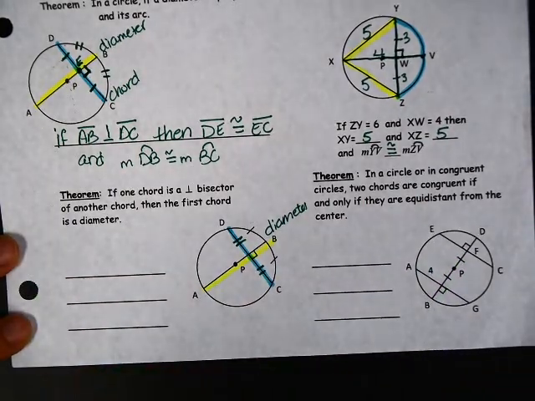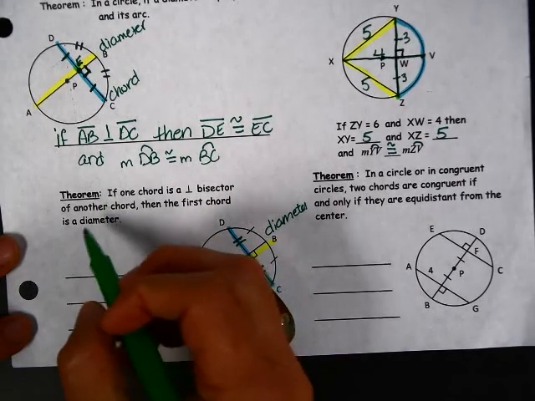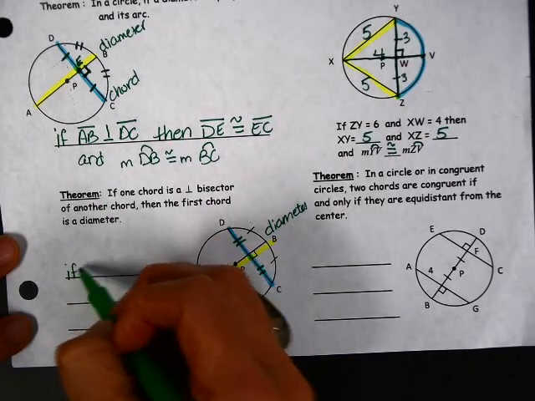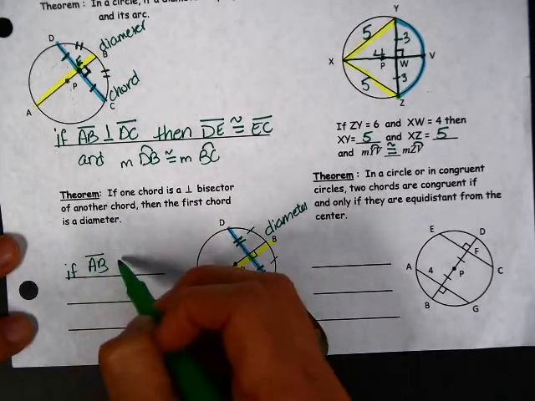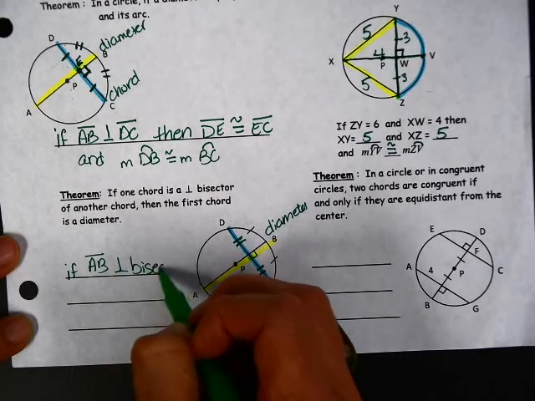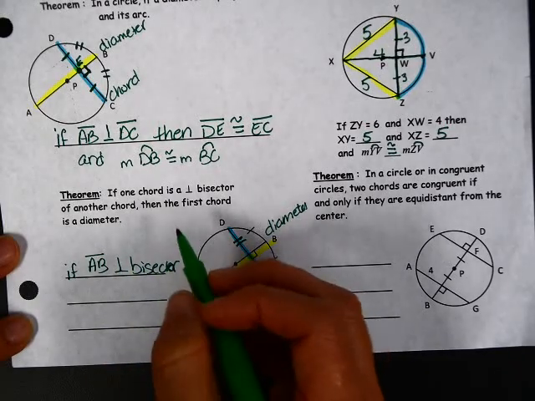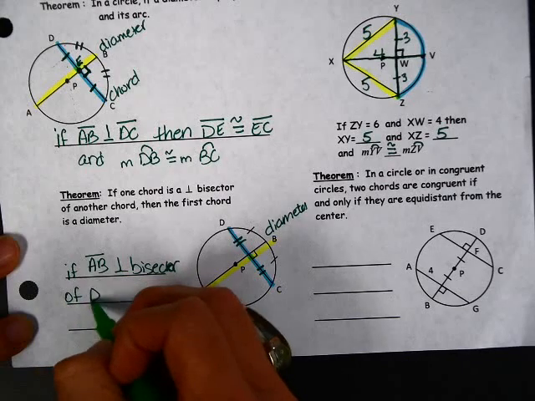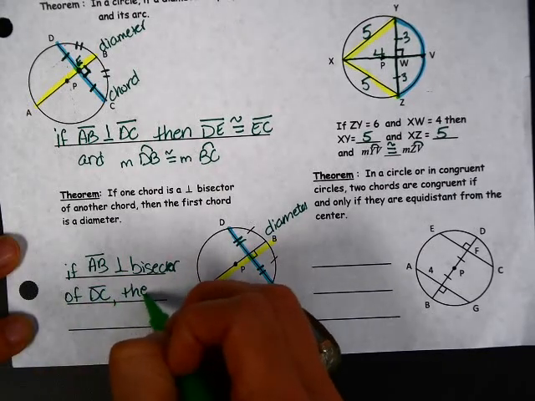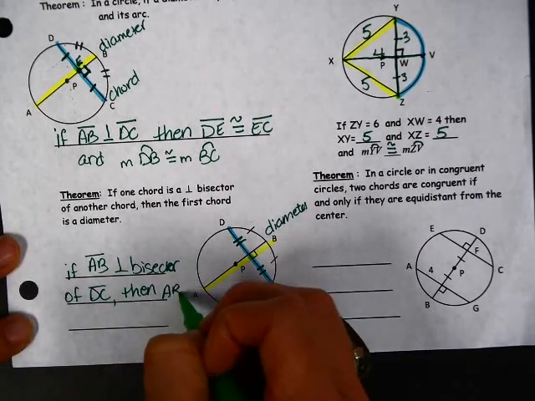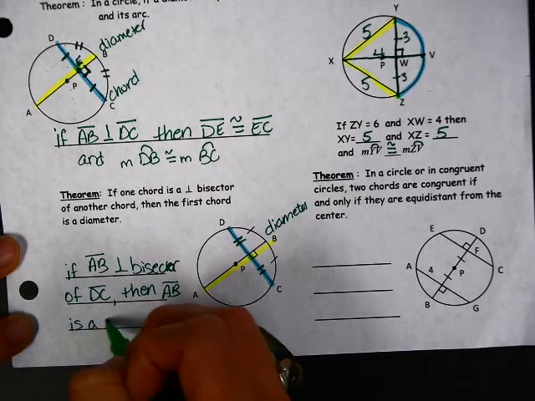So our statement that we're going to write based on this is if segment AB is a perpendicular bisector of DC, then AB is a diameter.